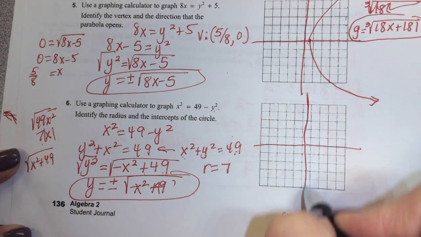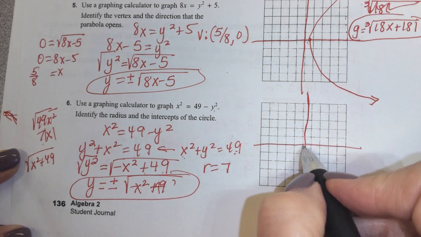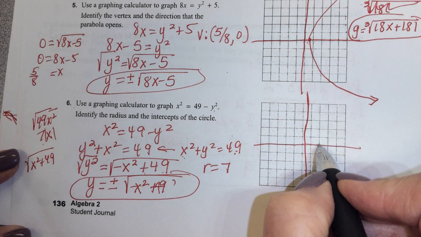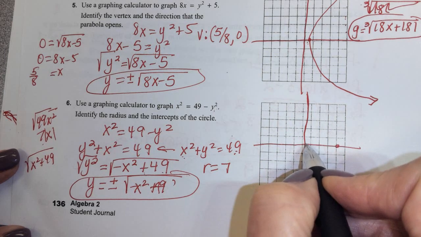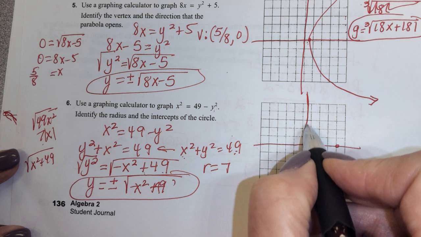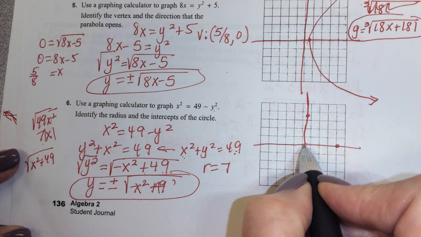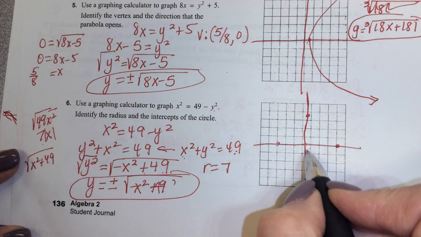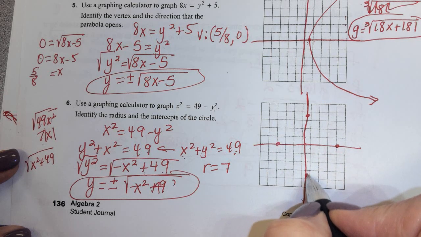And we go out 7 in every direction. 1, 3, 5, 7, and 2, 4, 6, 7.